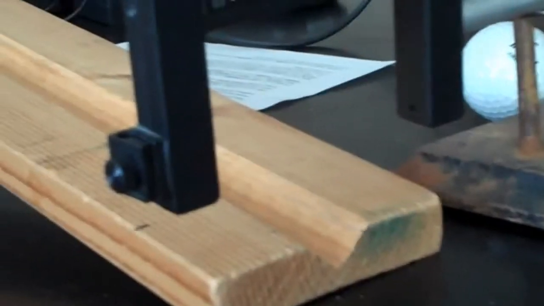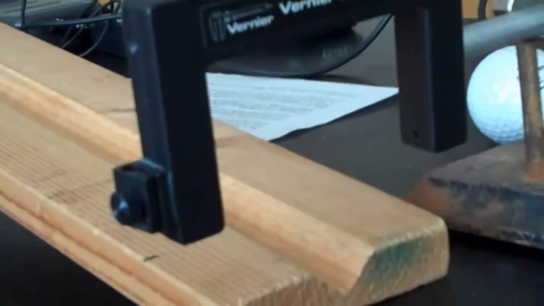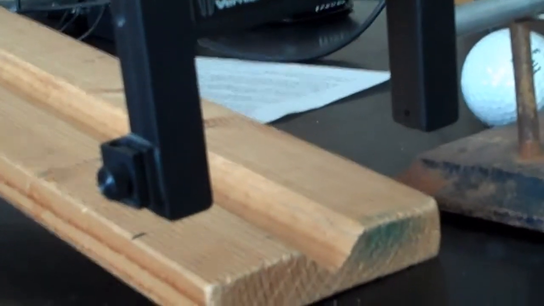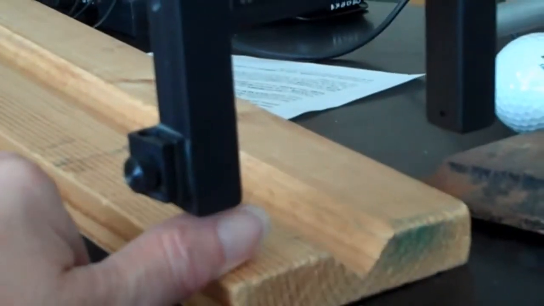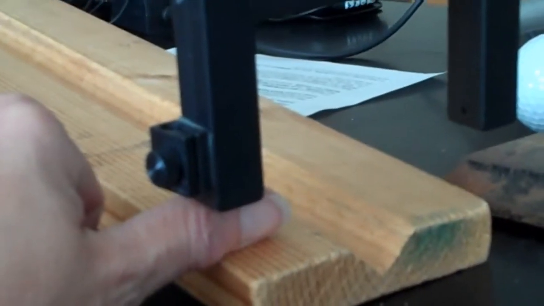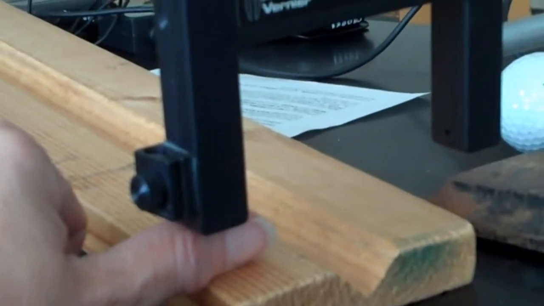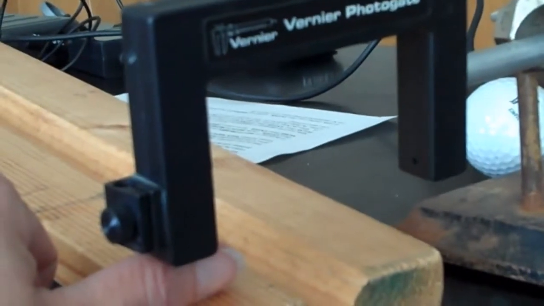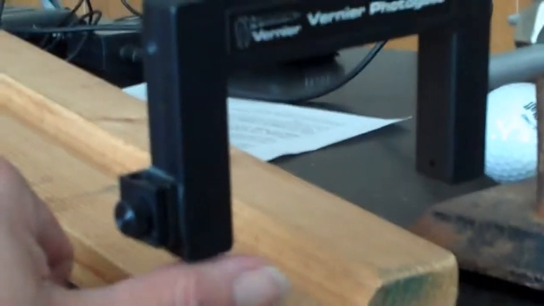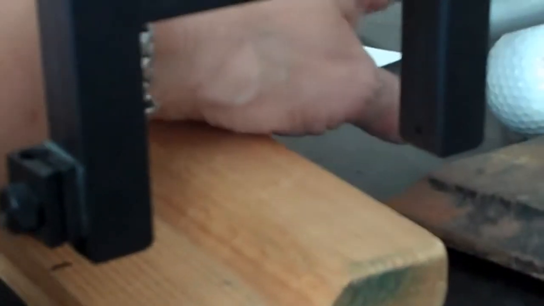We want to have the Photogate in the same position at the top of the ramp and the bottom of the ramp relative to the ramp. So what we're going to do is use a finger or thumb or something like that and identify the height above the ramp where the bottom of our Photogate is. That way we'll be consistent in having the beam break the ball at the same place each time.